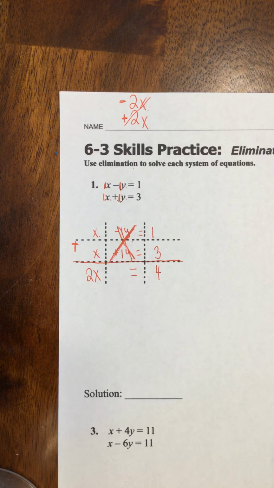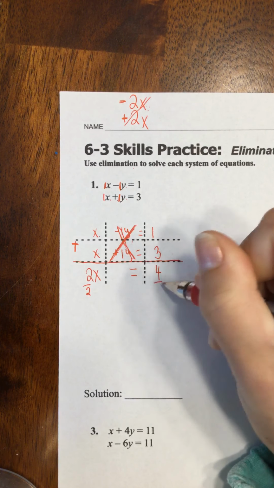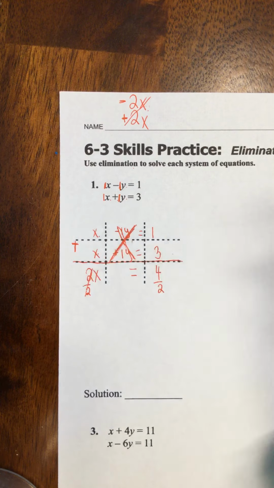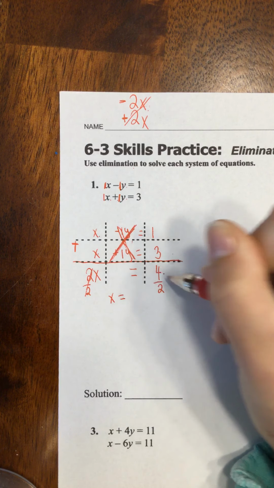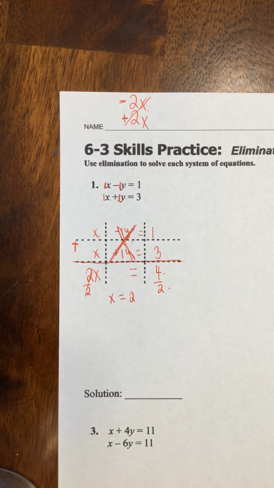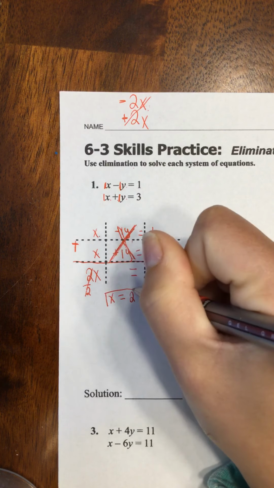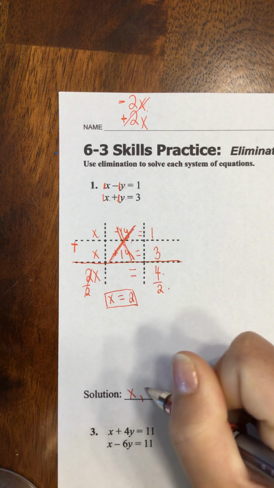Now I want to solve for x. In order to get x alone, I want to divide by 2. These cancel out. Bring down my x equals, and 4 divided by 2 will give me 2. So now that I found my x, I found the first part of my solution.